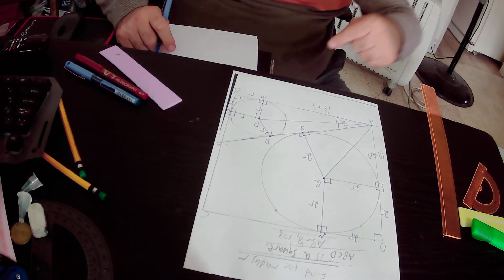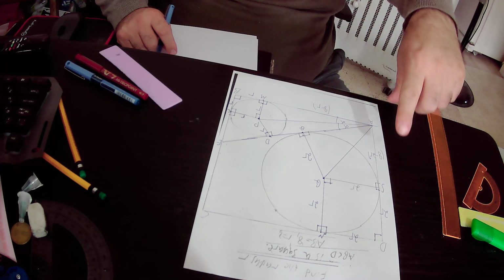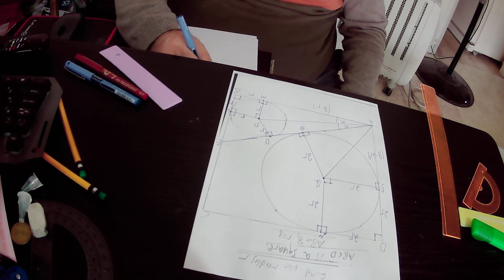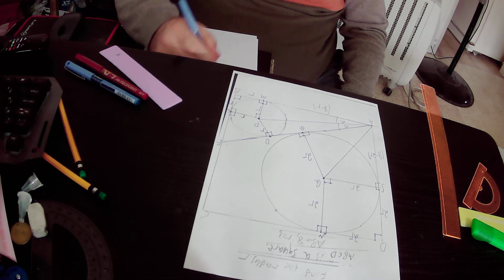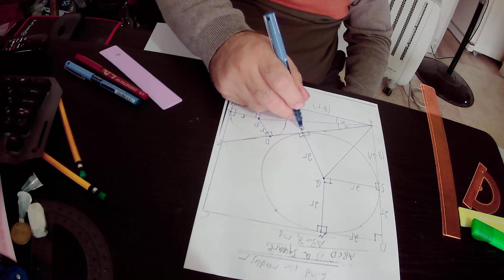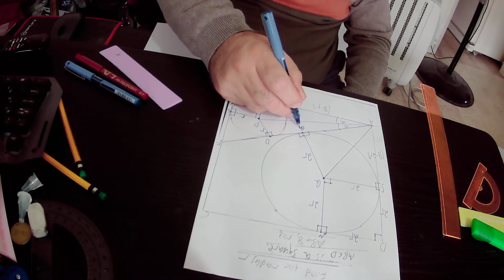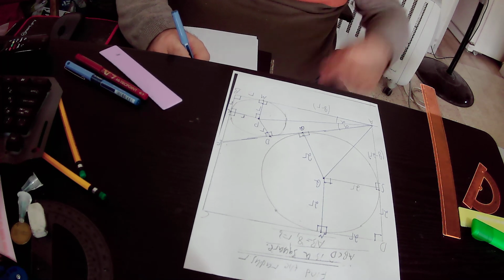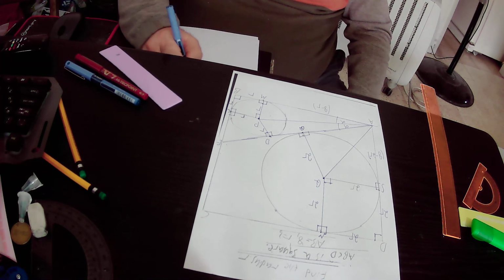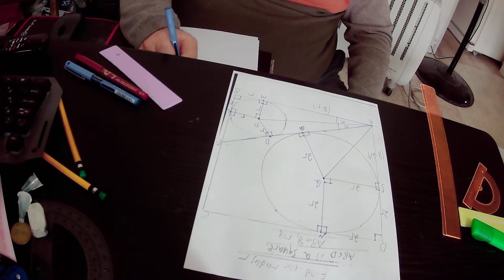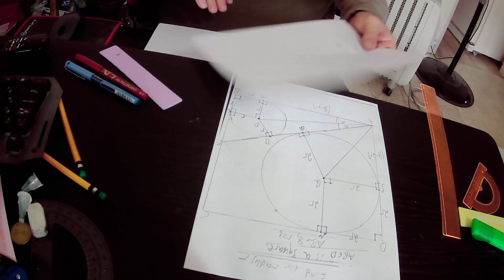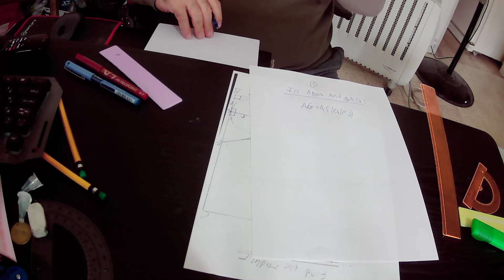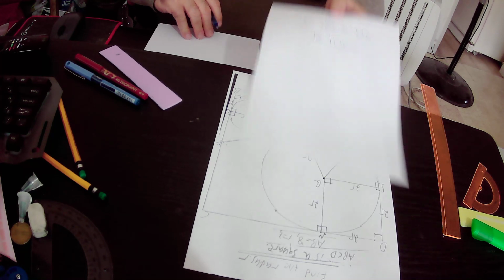So first of all, we know that AG, letter G, is congruent to AS according to rule number 2.